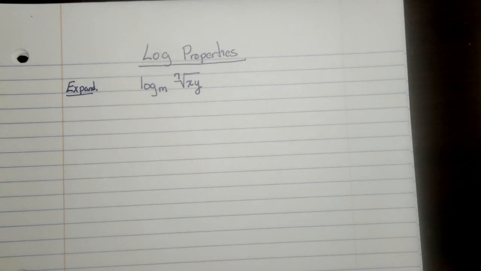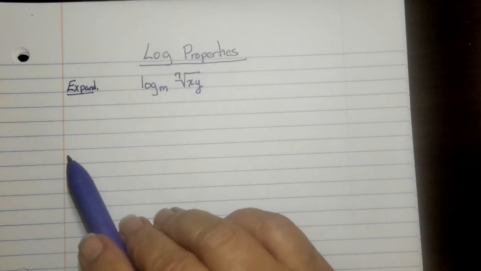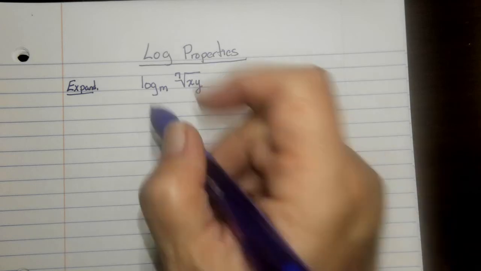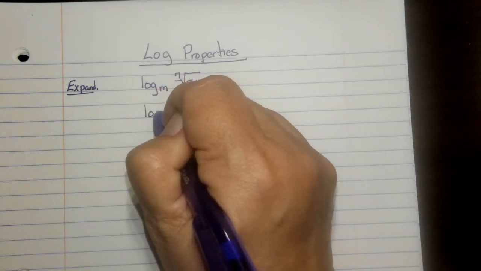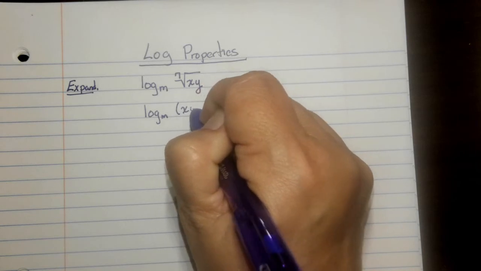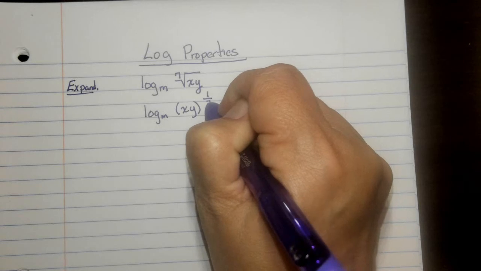Alright, so to review our log properties. So here's a log and we want to expand it. So the first step is that the seventh root of something is the same thing as that thing that's under the radical being raised to the 1/7 power.